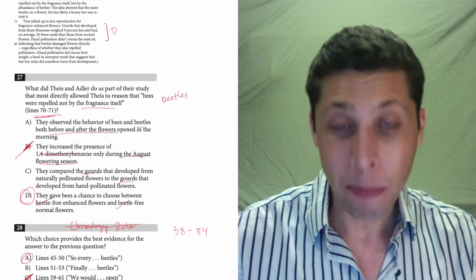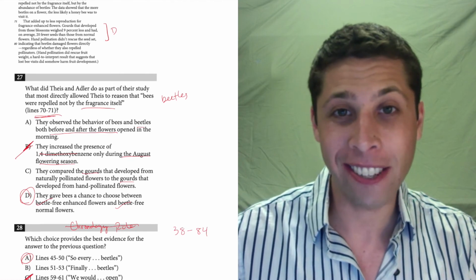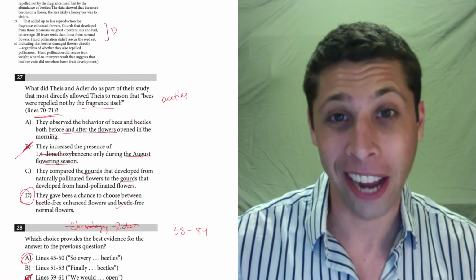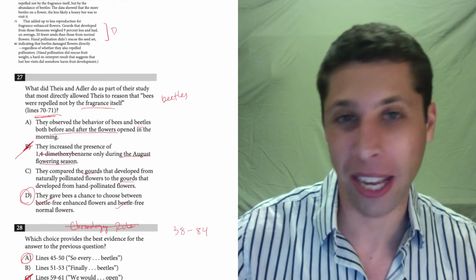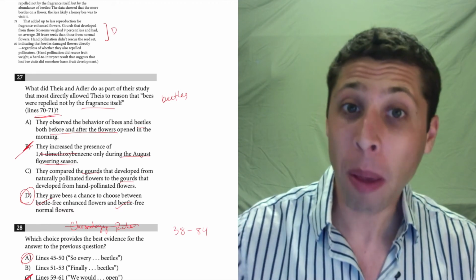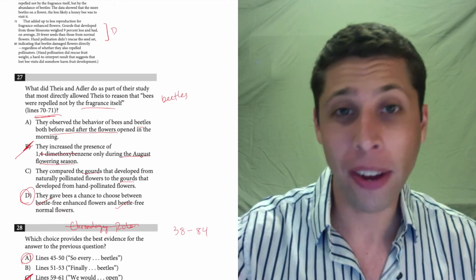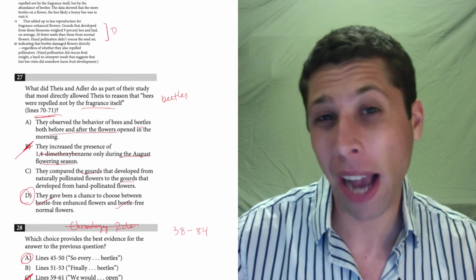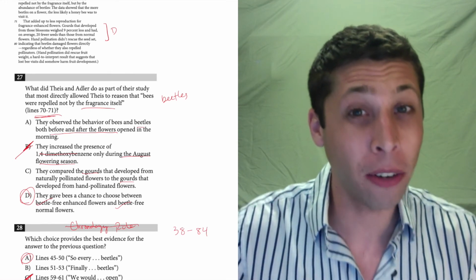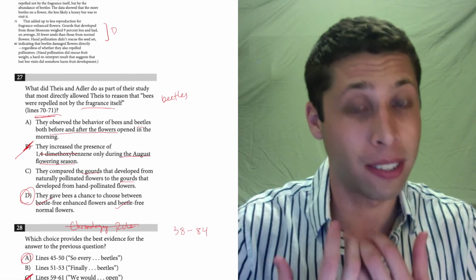Honestly, most of my reasoning here is just that there's a lot of words that are really similar, and it feels good enough that I'm like, yeah, I would pick this and move on. This might be one that I star, though, and if I have time at the end of the section, I would come back and make sure that this one is right, because I don't feel like I truly grasped the science.